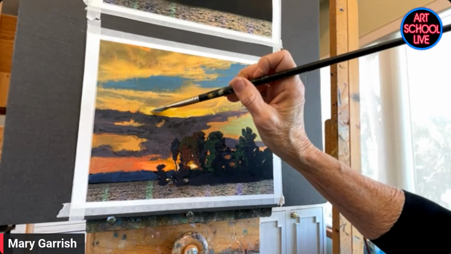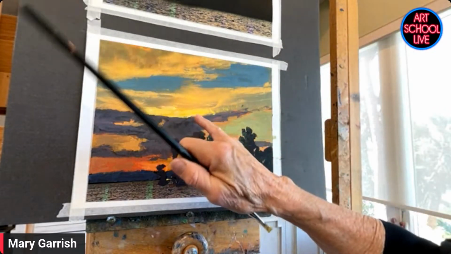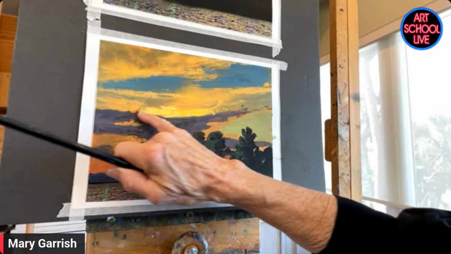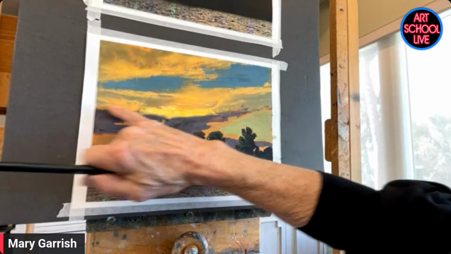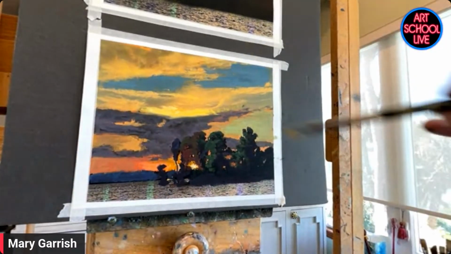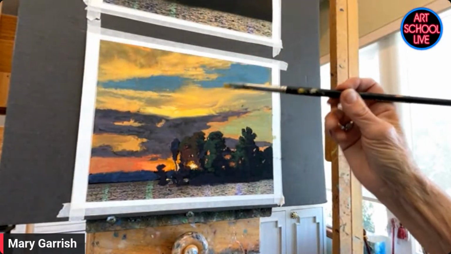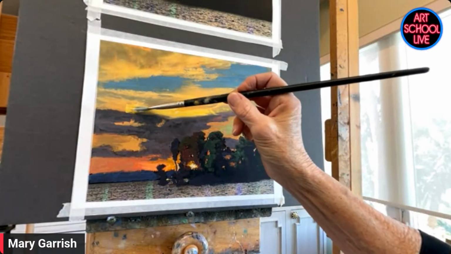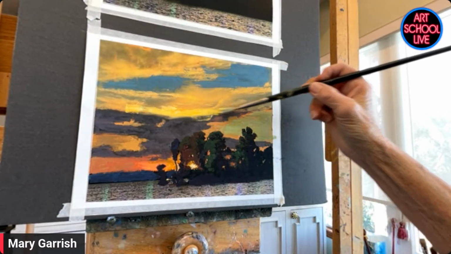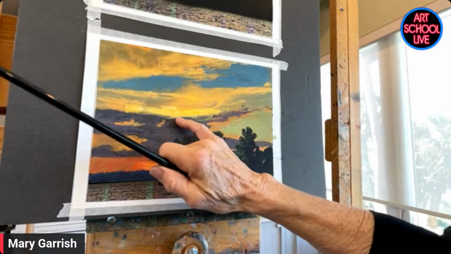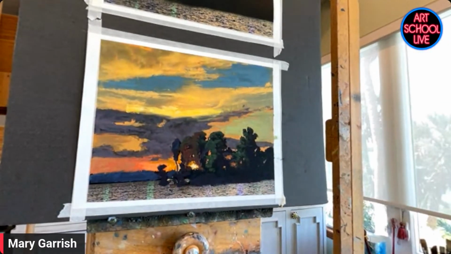Oh, yummy, yummy. And now, here I am paying attention to the edge, but I'm not supposed to. This is just a little study, but just to soften that. And you've got the yellow against the purple. So you've got that warm, cool vibration and you've got the complements. I like that right there, that little happy accident.